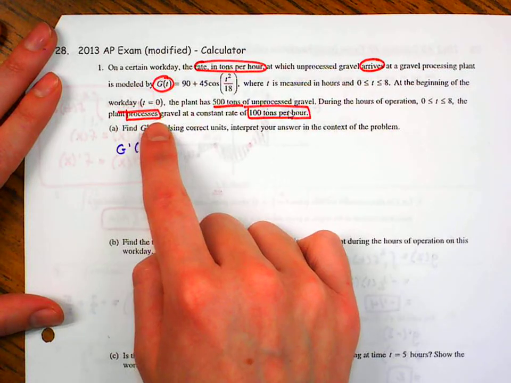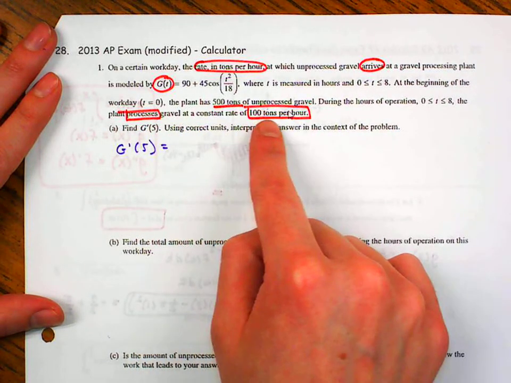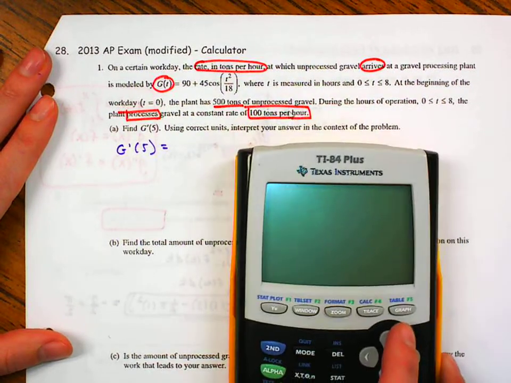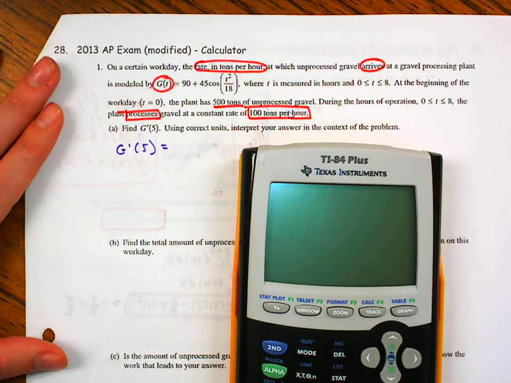During the hours of operation, the plant is going to process gravel at this constant rate of 100 tons per hour. So that processing, I boxed, that information goes together. So part A says find G prime of 5, using correct units, interpret your answer in the context of the problem. Well, before I got started, I want to type my functions into my calculator.